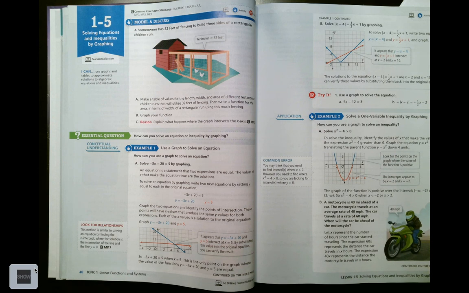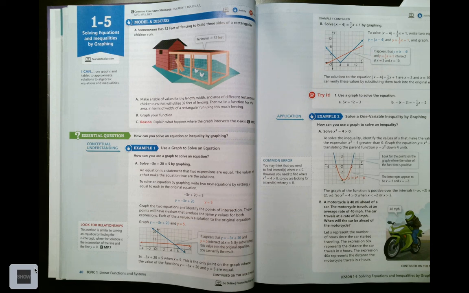9 through 29 sounds like a lot of problems, and it kind of is, but we're actually just going to graph them and interpret the answers from that. So it's not actually a lot of work that you're writing down. This lesson is all about how, if you have an equation or an inequality, you can learn a lot of information. You can basically solve it just by graphing the problem.